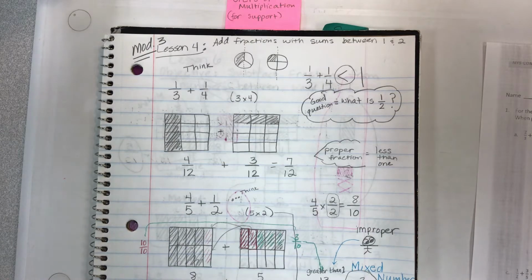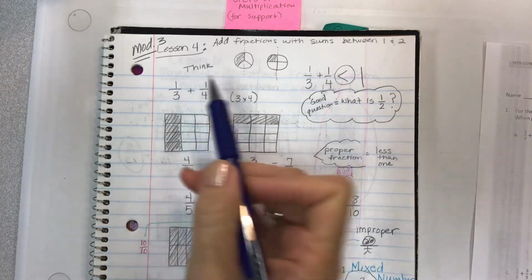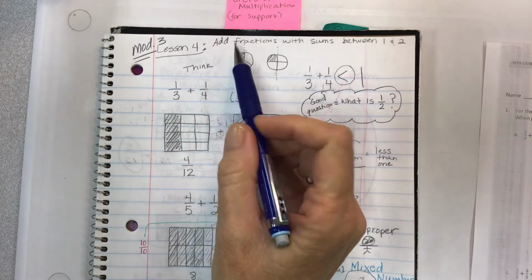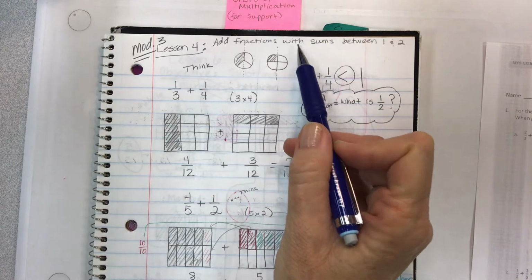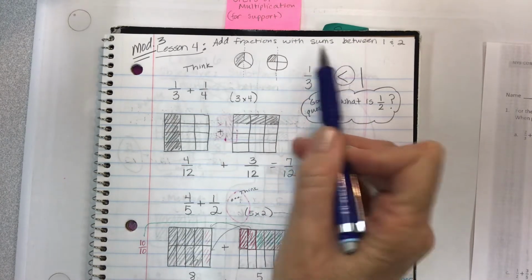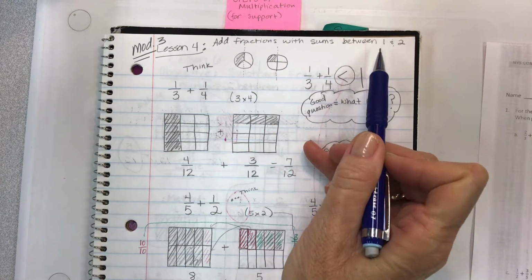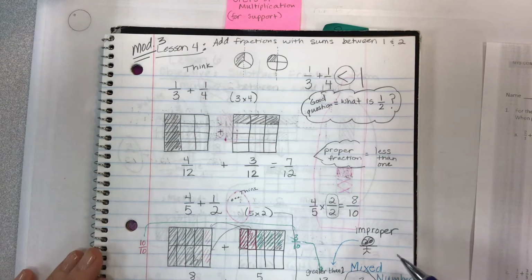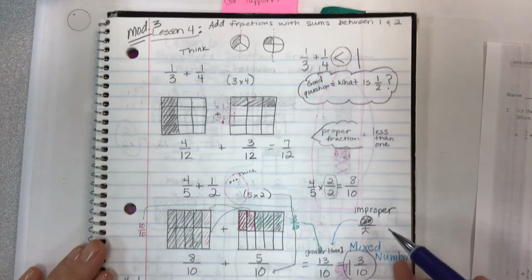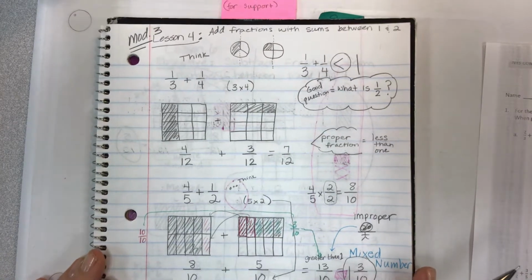This is Module 3, Lesson 4 for Eureka Math in 5th grade. And the objective today is to add fractions and then get sums, which is the answer to an addition problem. And your sum will be between 1 and 2. So you're going to have what's called an improper fraction, which could then also be called a mixed number. So let's talk a little bit about these fractions and our strategy for today.